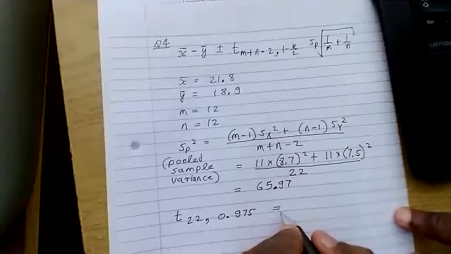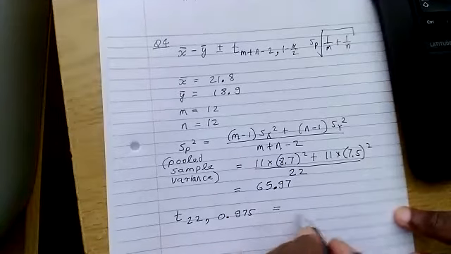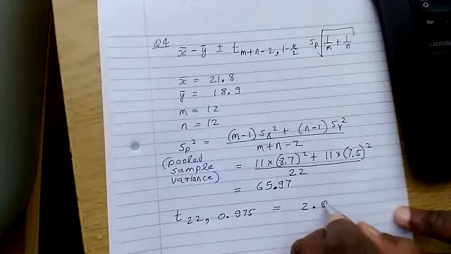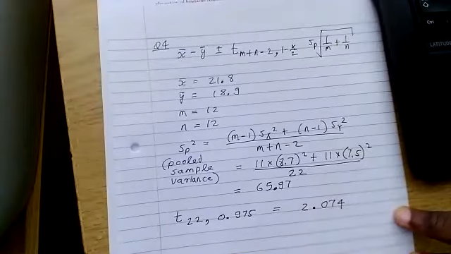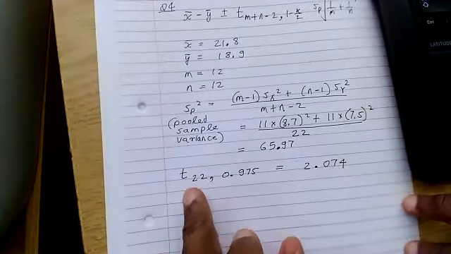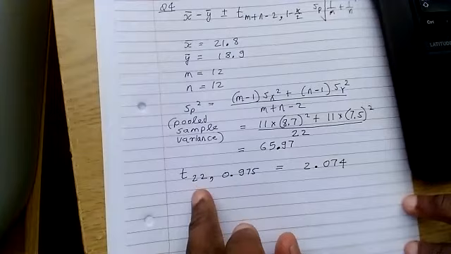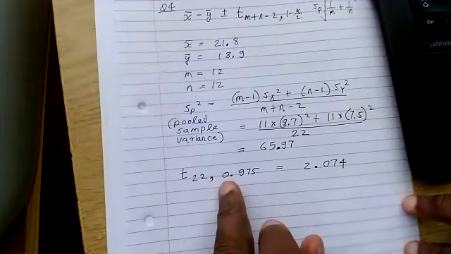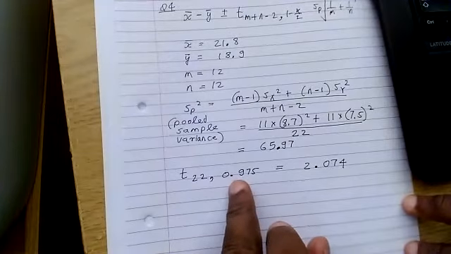And if you read this off the table, this will be 2.074. Okay, so this is the percentile of the t distribution with 22 degrees of freedom and probability 0.975.